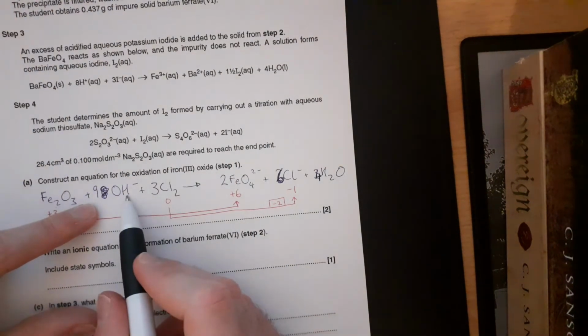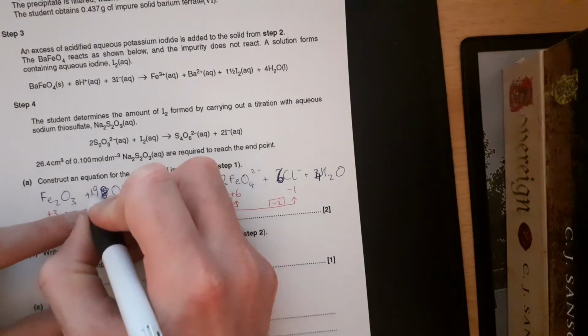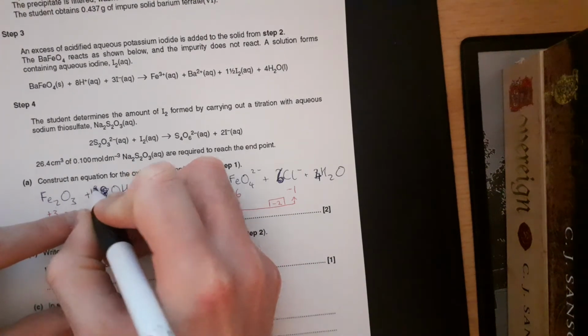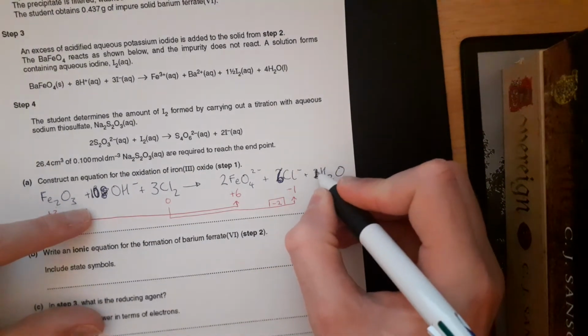But now I'm going to have 9 hydrogens. So let's make this 10. Make that 10 oxygens. Now I've got 10 hydrogens, so this is going to have to be a 5.